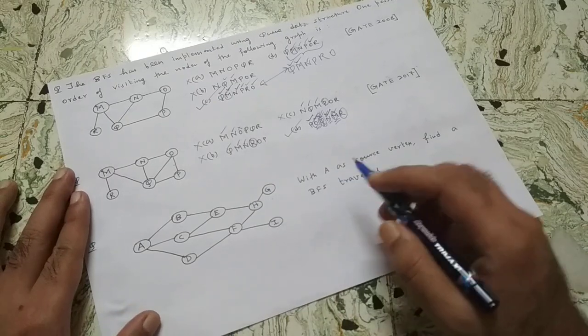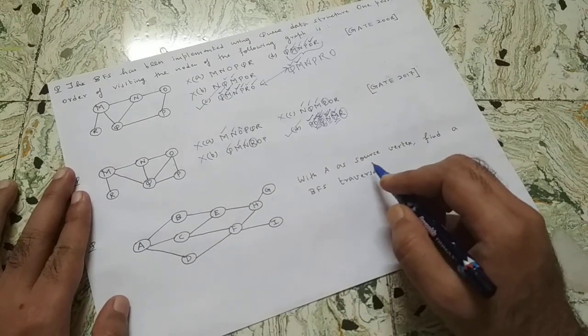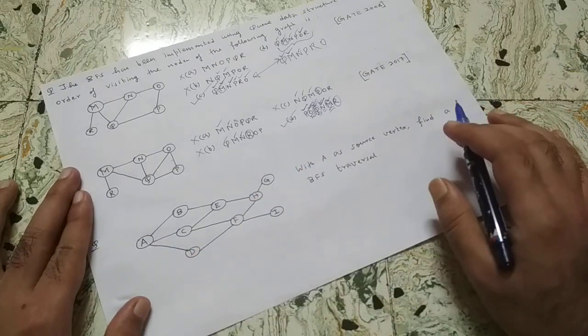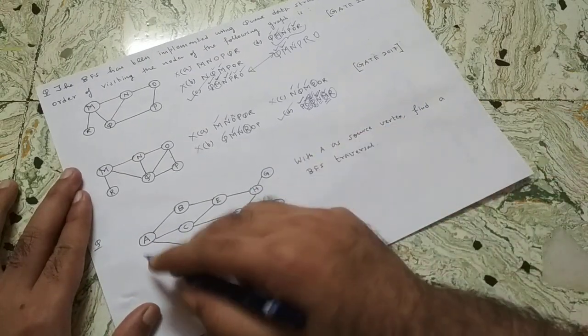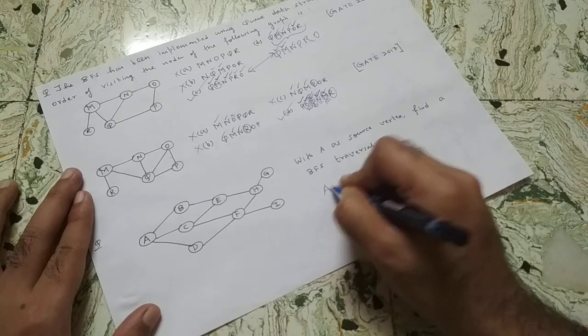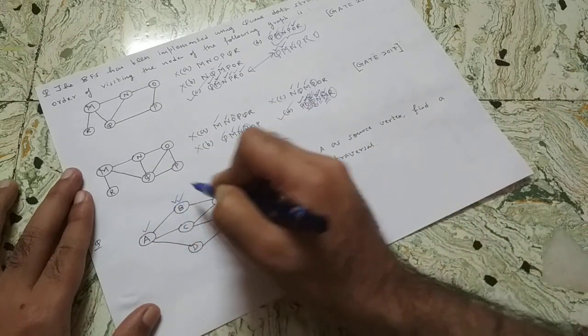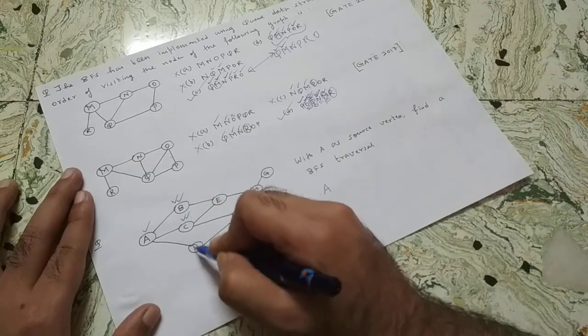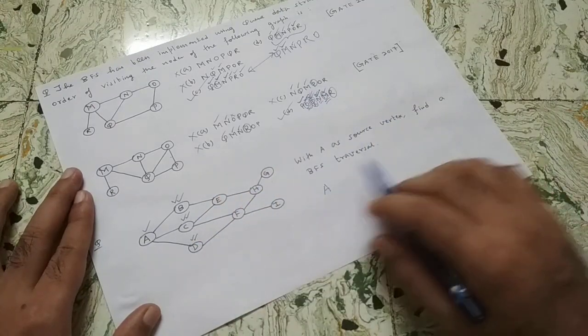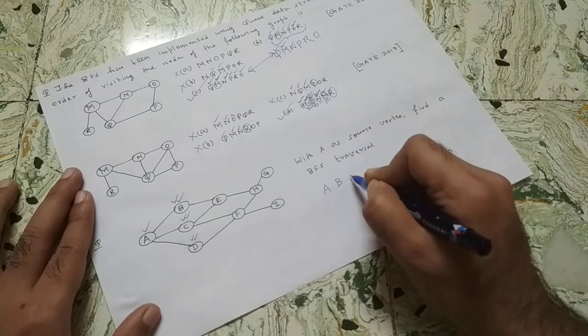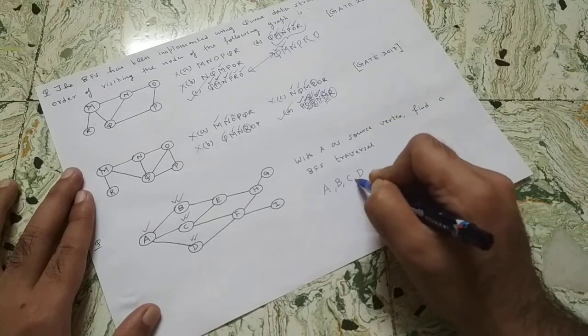So they're saying that with A as a source vertex, I have to find a BFS traversal. Okay. So with A, I can find any BFS traversal, right? Any BFS traversal will do. So I'll start with A. I'll visit it. What are the adjacent vertices of A? B is an adjacent vertex, C is an adjacent vertex, D is an adjacent vertex. So I'll visit all of them in any order that I like. So I'll visit them in this order, B, C and D.